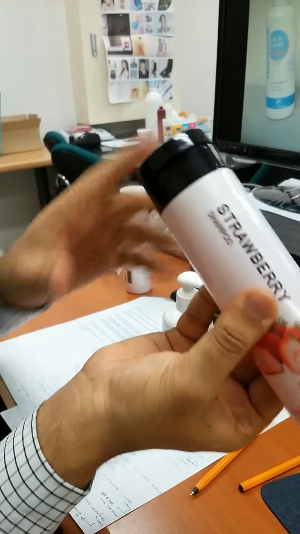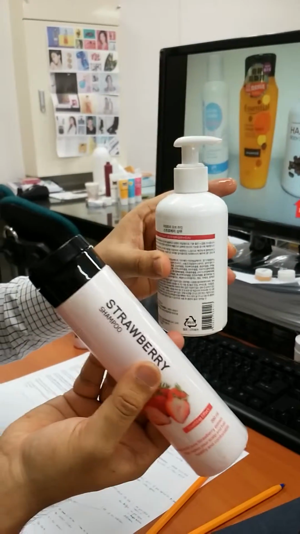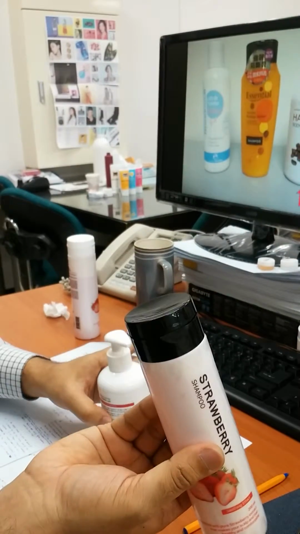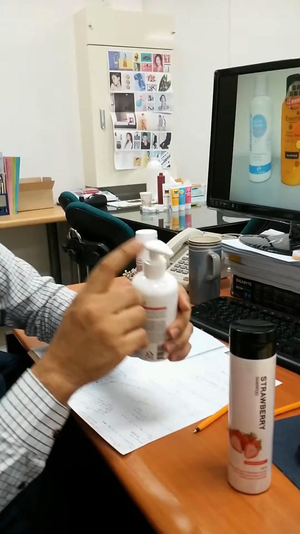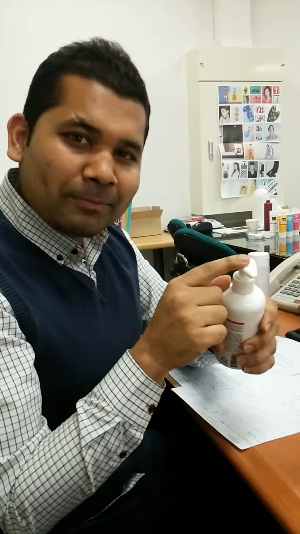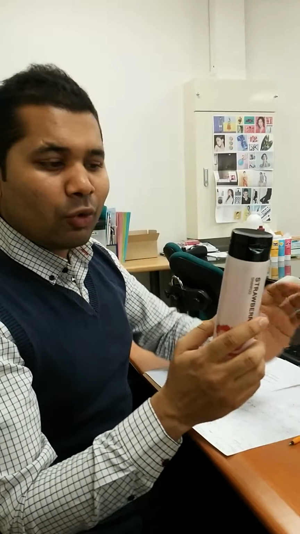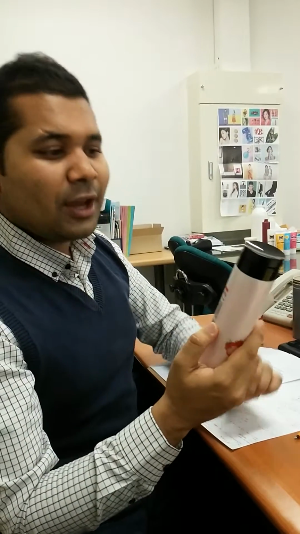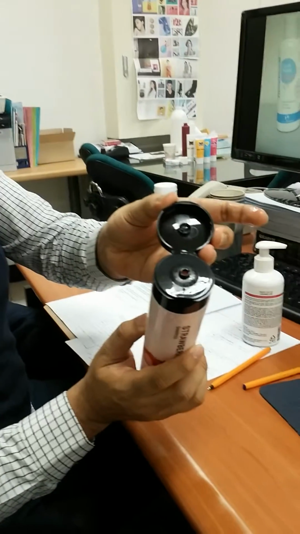I can easily press, but for this one I cannot press because it's very hard. When we have a thicker PP container, we need this type of pump. But for this type of container with a thinner PP, we need this kind of cap.